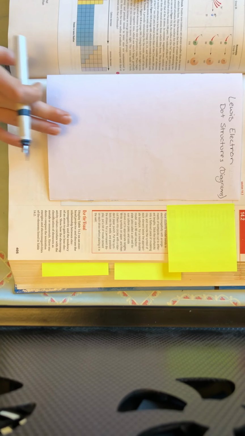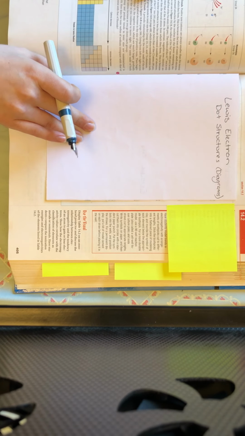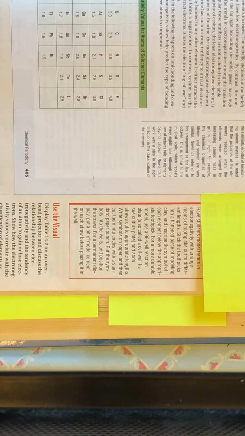So it comes back to electronegativity, which we talked about in class. I have a little chart here where we can look at electronegativity values for different atoms.